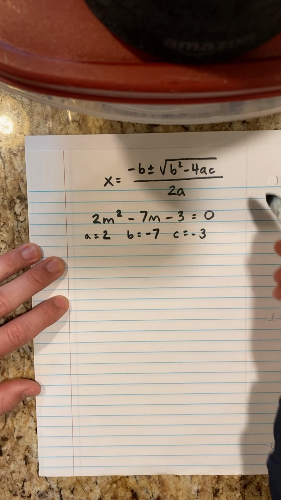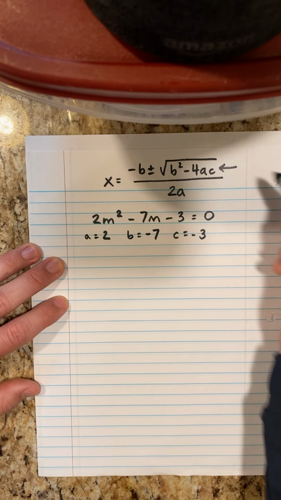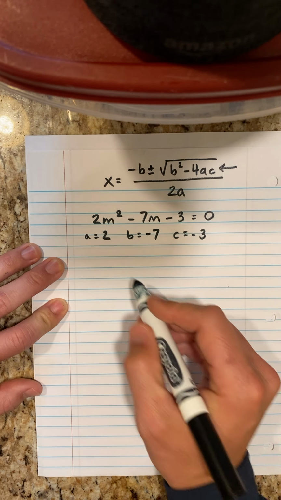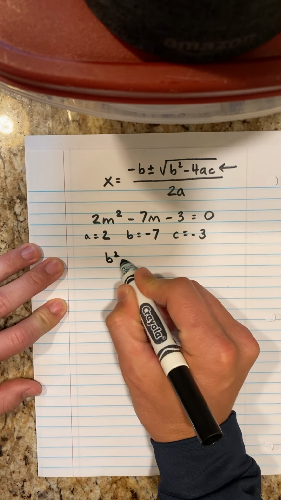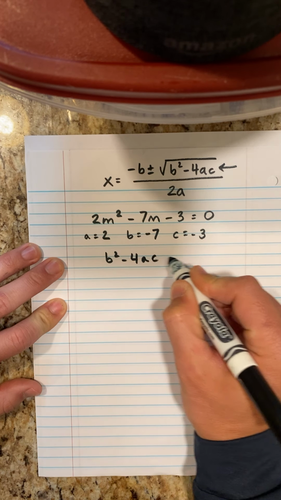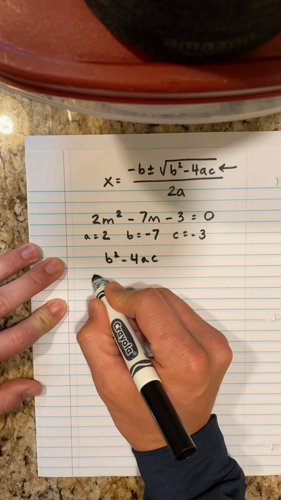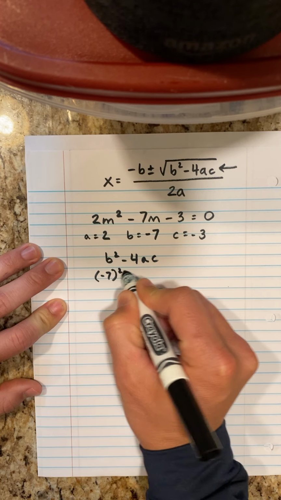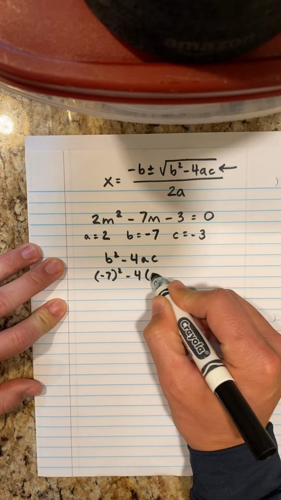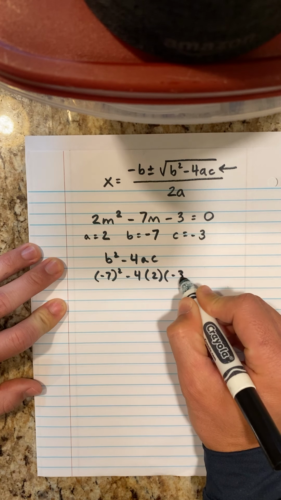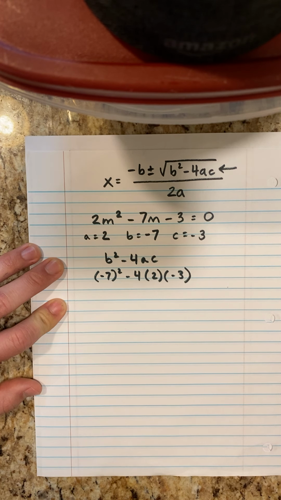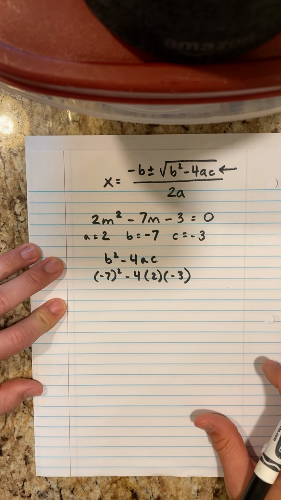So what we're going to do first is use what's underneath the square root here, b squared minus 4ac. In this case that would be negative 7 squared minus 4 times 2 times negative 3. We're trying to see what that equals.